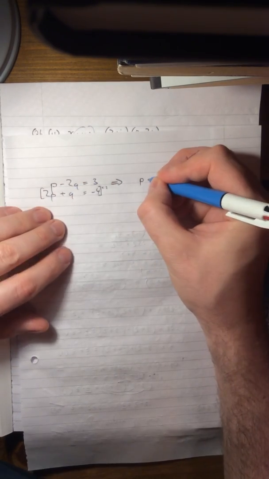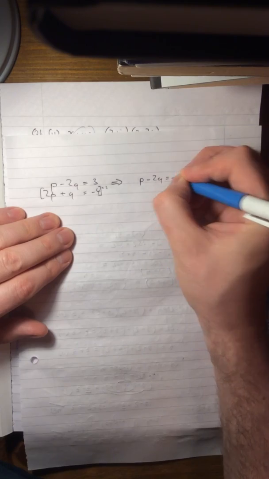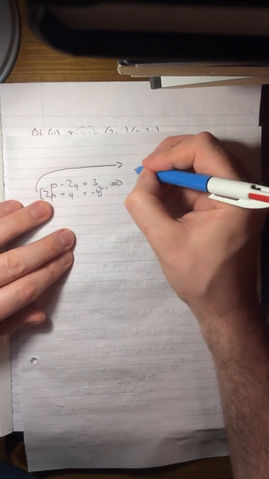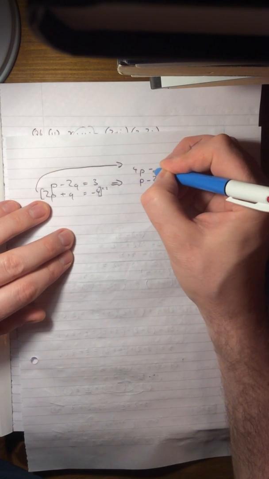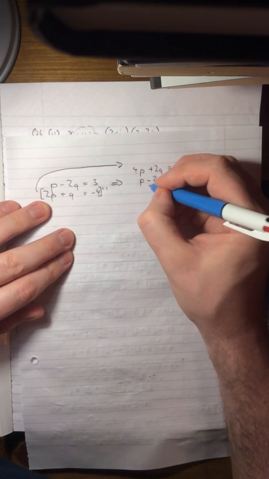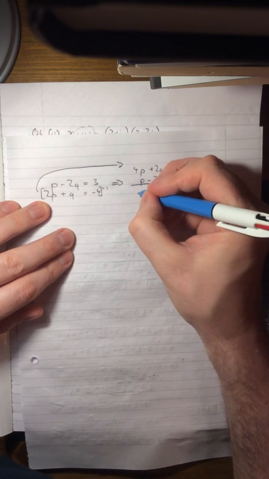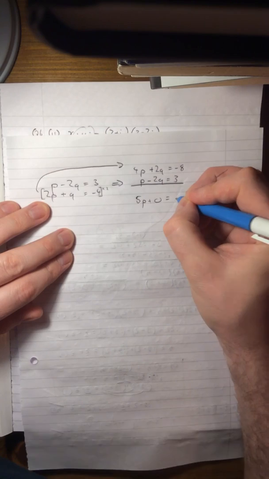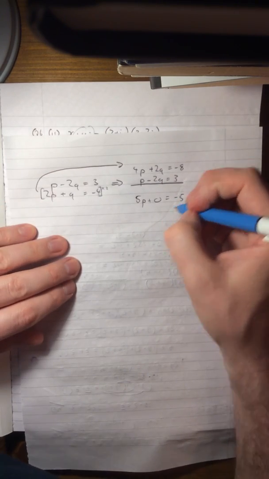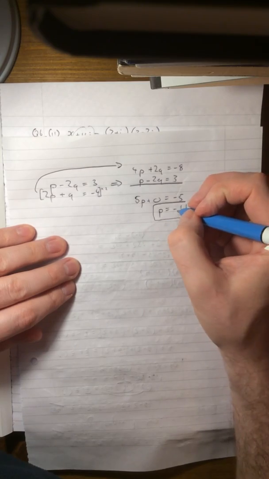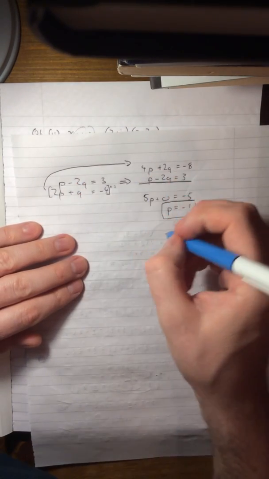Okay, so that's going to stay as p minus 2q equals 3. And this one, I'll write it up the top, is going to say 4p plus 2q is minus 8. So when I put them together, I'm going to get 5p plus 0 equals minus 5, which means p has to be minus 1. And then I can come back to any of those equations.